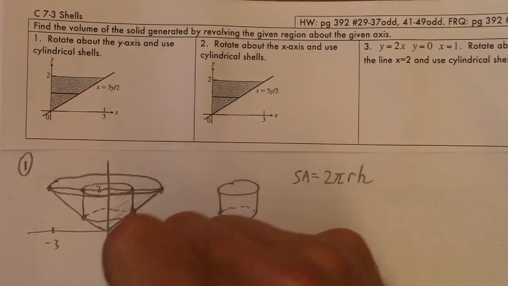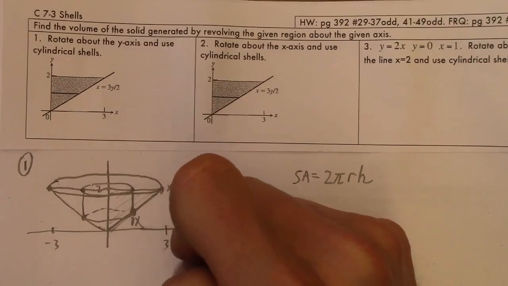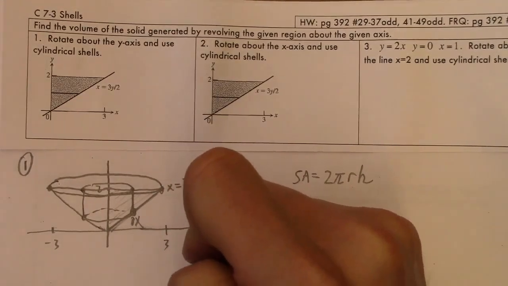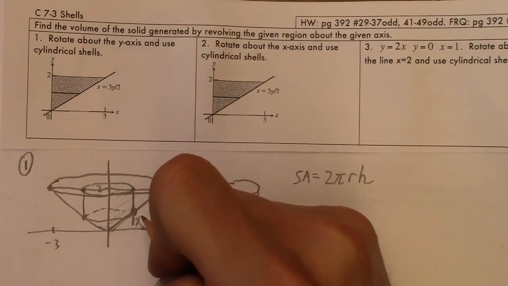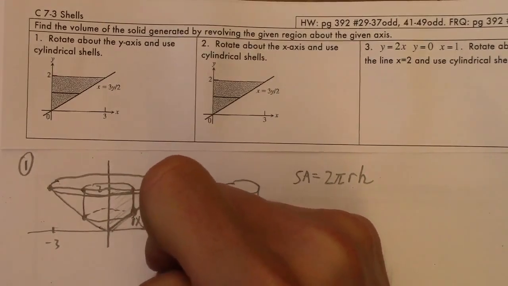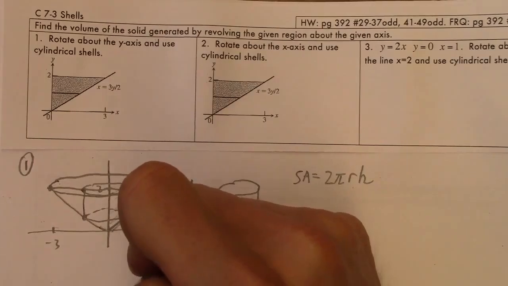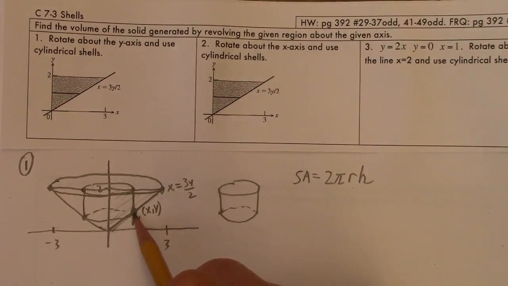So there's the original equation, x equals 3y over 2. And right here is where I have a coordinate x comma y. So there's a point on the curve.